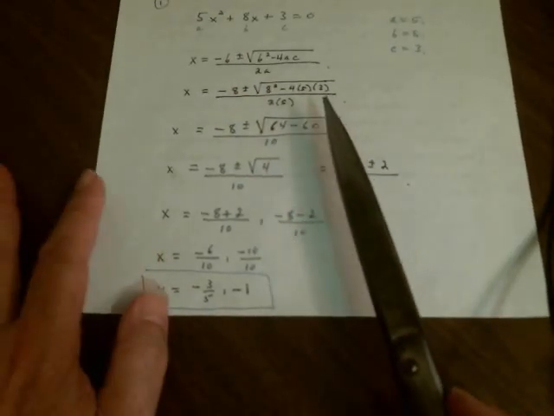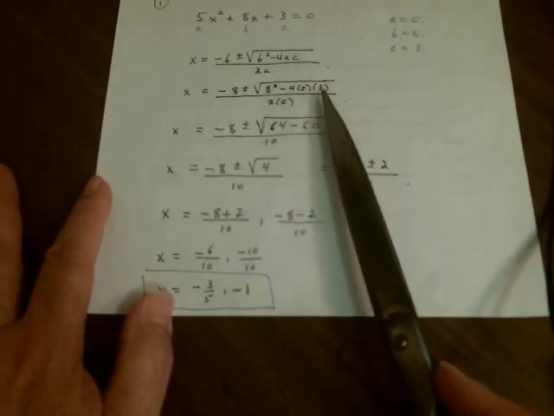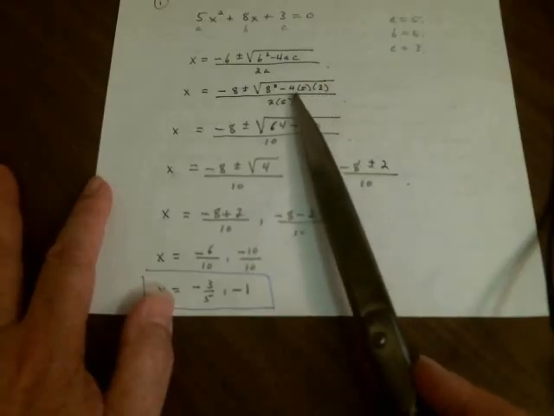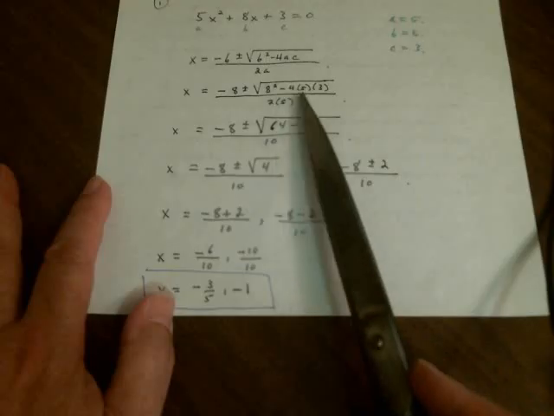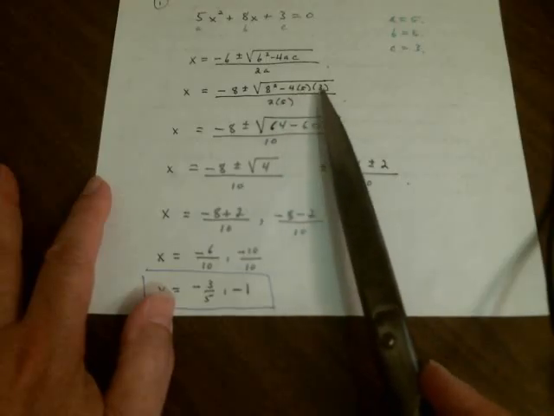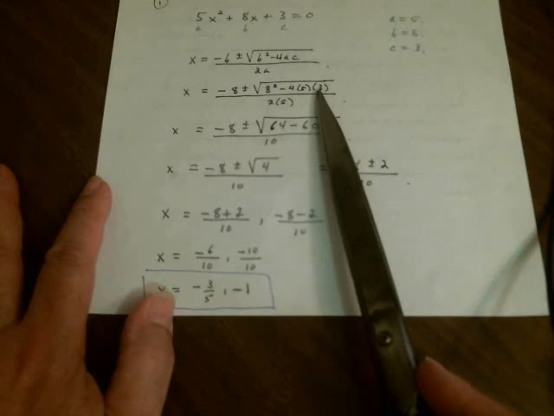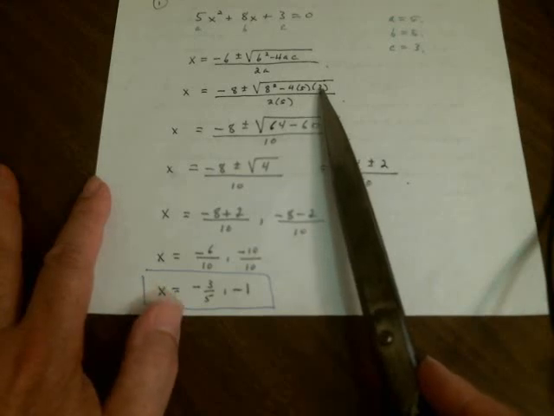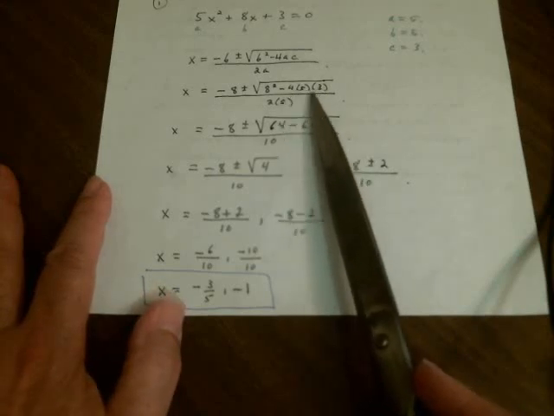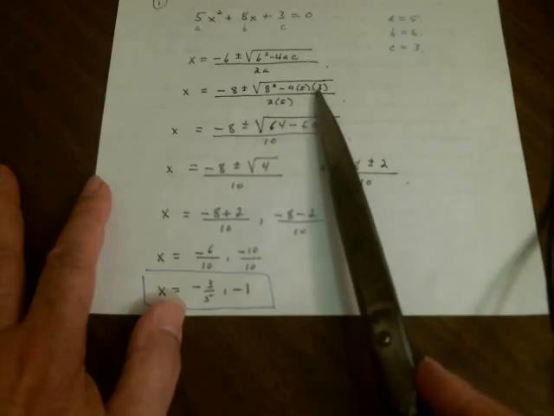I should simply add to that one here. It's the 4ac part. So 4 times 5 times 3. This is all a positive number. Sometimes c will be negative, and not recognizing that and doing things with that in mind can cause problems. That's where I see the errors the most.